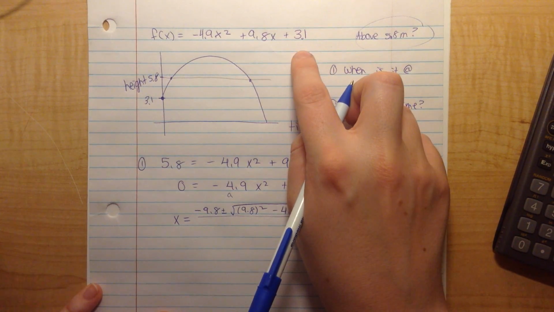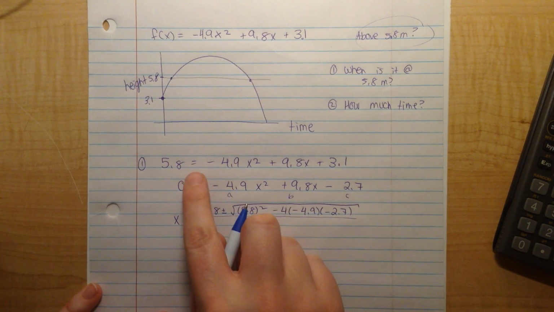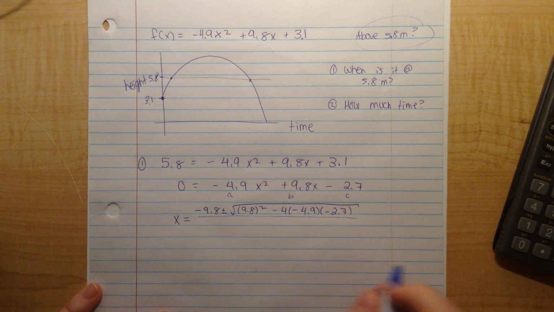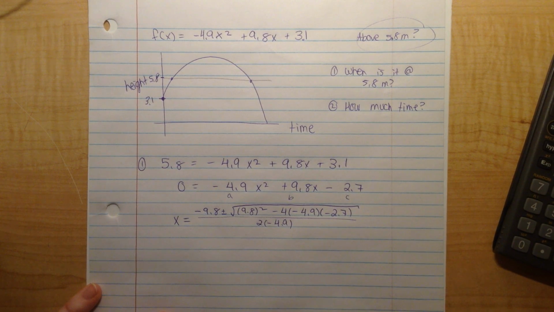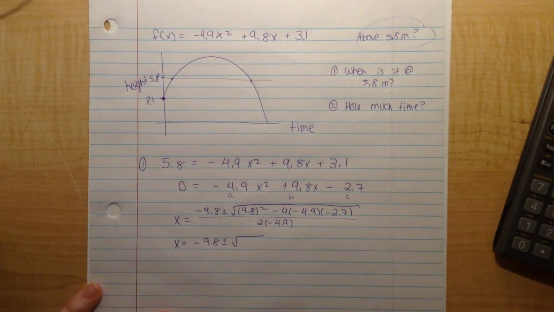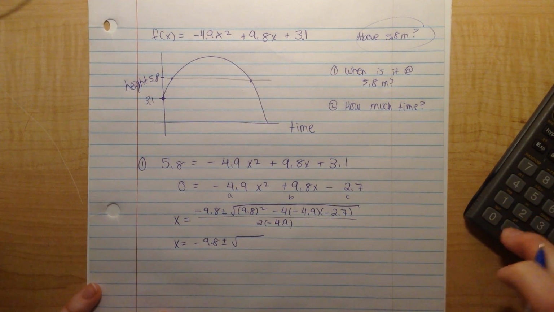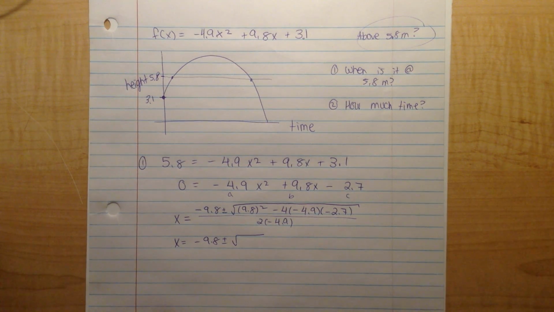If we use the original as c, we would have found out when it's actually hitting the ground. Remember, here we're trying to find when it's at a certain height. So we've used that height, which means our c value is going to be a little bit different. Okay, now it's up to you how much you want to do in each step. I'd even be okay with you giving me your two x's, but I'll start with at least just doing the root part of this. So let me see what I get in my square root. We've got 9.8 squared minus 4 times negative 4.9 times negative 2.7. So let's see what that gives us.